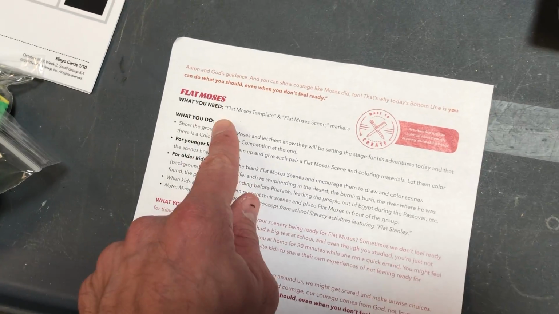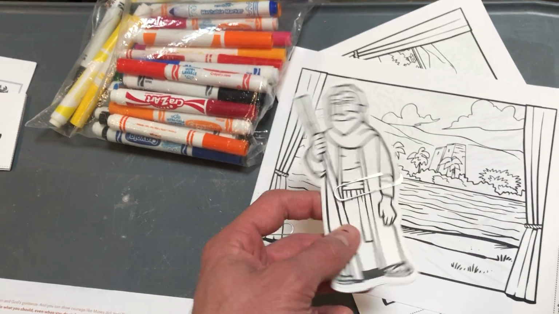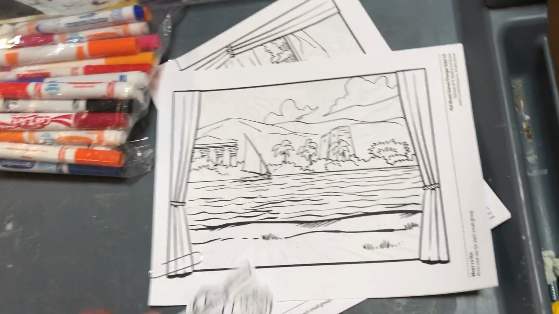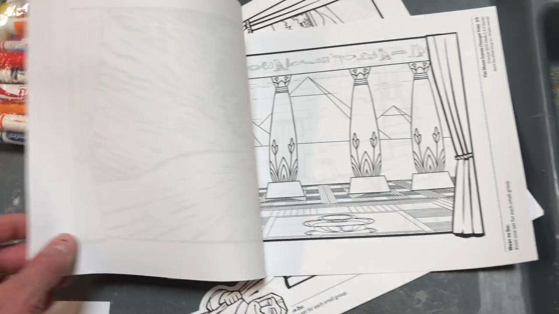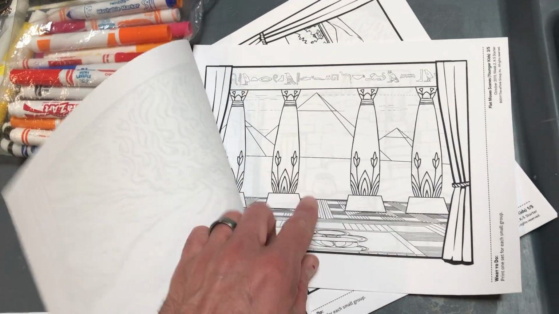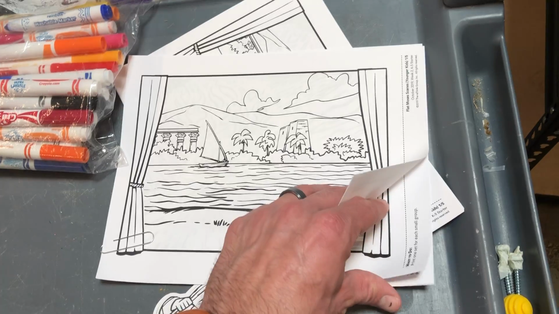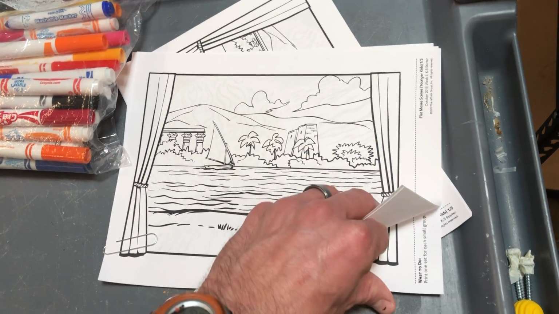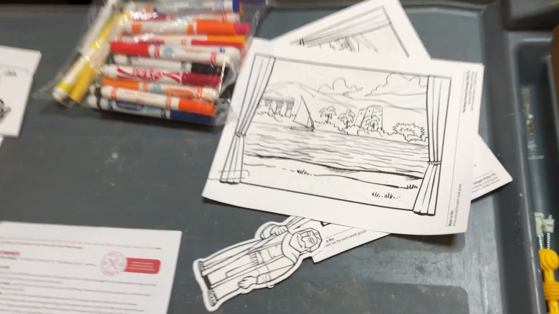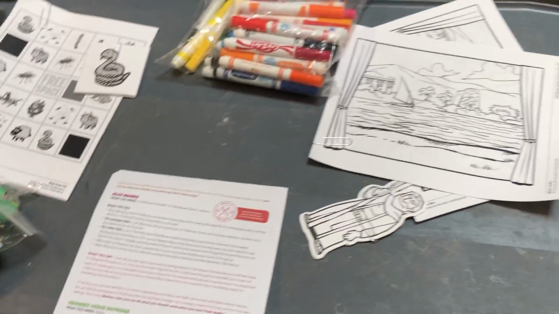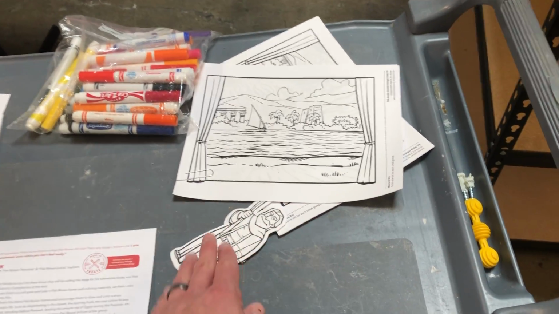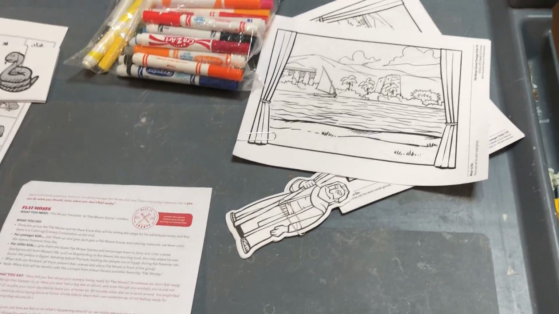So next, you have the Flat Moses activity, which is kind of like a Flat Stanley type of thing. We have a bunch of Moses cutouts here. Kids can each get one of these, color it, and then pick out a picture from one of the scenes of Moses' story of the 10 plagues, being in Pharaoh's palace talking to Pharaoh. There's also a blank page in the back of each little packet, where a kid could draw a picture of the Israelites crossing the Red Sea, or Moses parting the Red Sea with his staff.